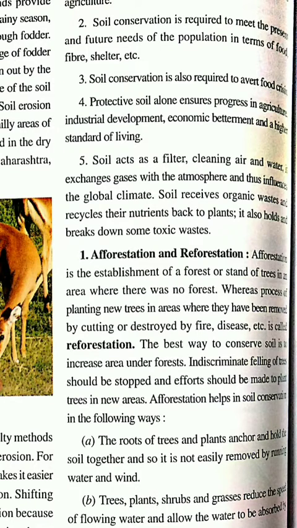There is no doubt that soil is the essential resource of sustainable agriculture. If all the top layer of fertile soil gets eroded, then how will the future generation cultivate crops for themselves? So soil conservation is an important resource for sustainable agriculture. Soil conservation is required to meet the present and future needs of the population in terms of food, fiber, and shelter. All these things, directly or indirectly, we get from the soil. So, for fulfilling these needs, it is required to preserve the soil. Soil conservation is also required to avoid a food crisis.